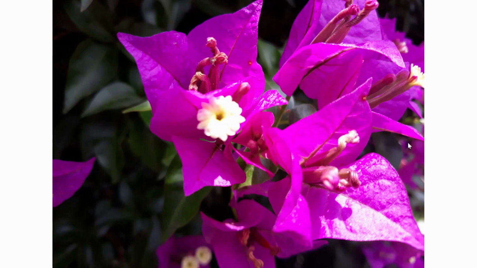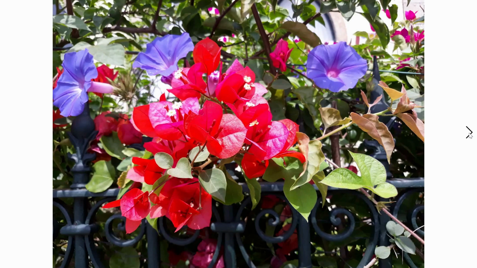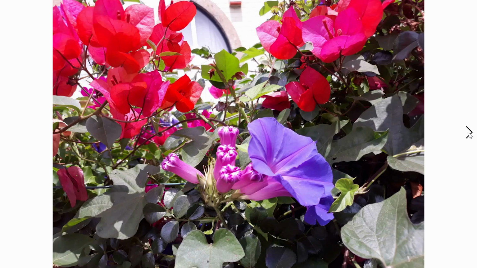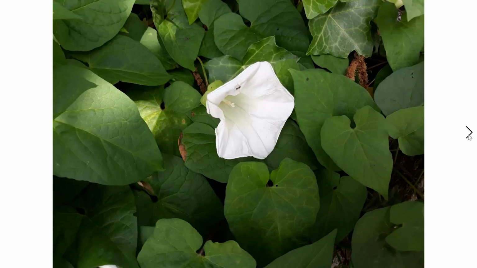For instance, I used my cell phone to take pictures like this one, flowers. You see these flowers, beautiful flowers. And all of the pictures that you are seeing right now, I used my cell phone, and my cell phone is not the latest cell phone on the market right now, and it's one of the easiest ways to make money online. It's very easy, guys, and also you can do it.